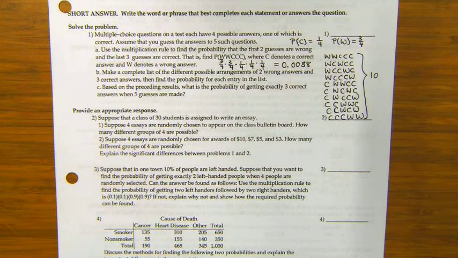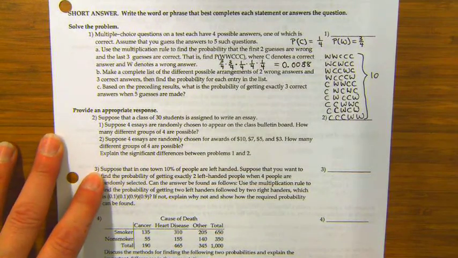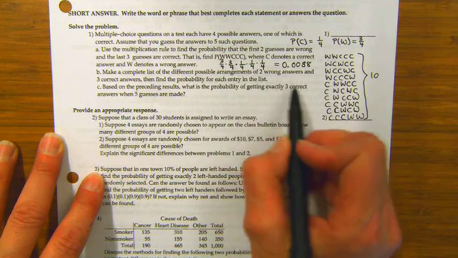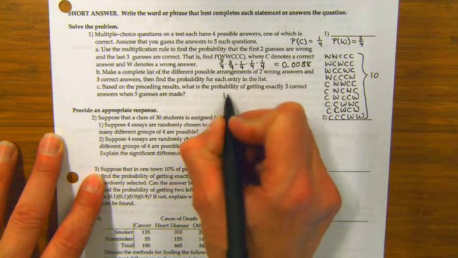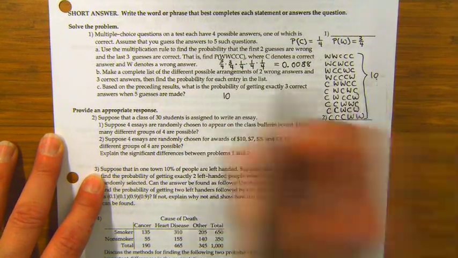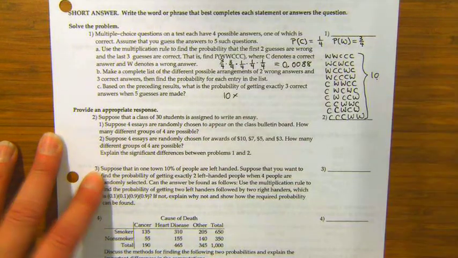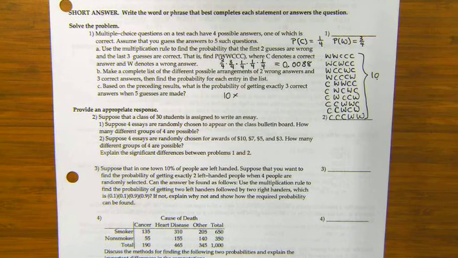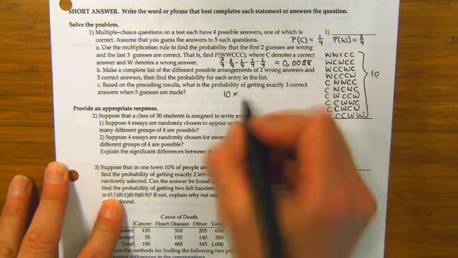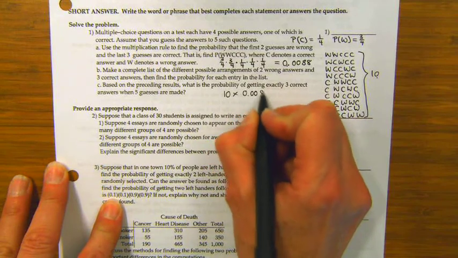So what's our probability? It's going to be 10 times, because we have 10 different ways of making 2 W's and 3 C's, and each one of them has the same probability of 0.0088.